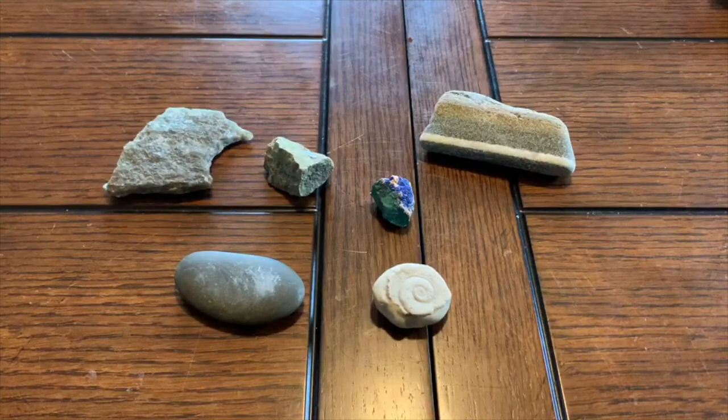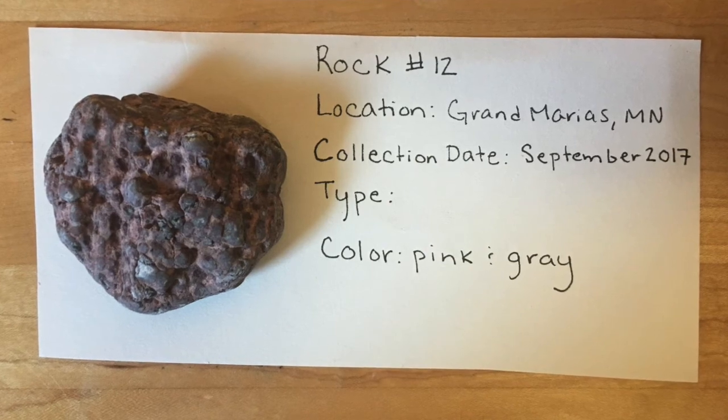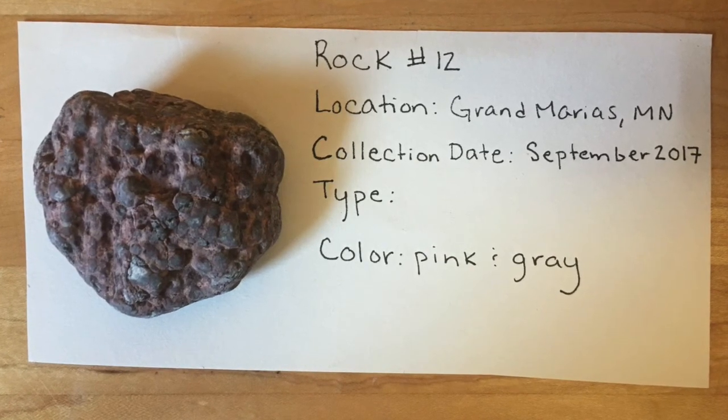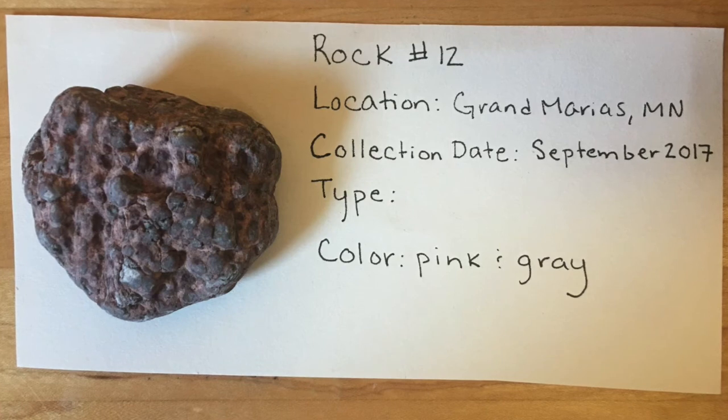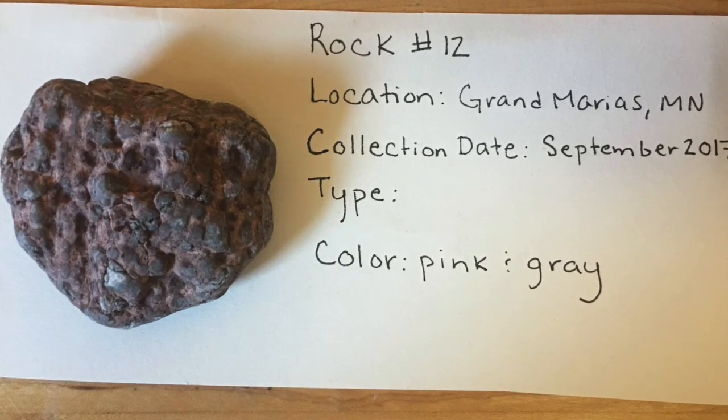Also, what date you found it is good information to collect on it. And then you can put down whatever other information you want, perhaps where you were looking, so all the rocks that you found on that day can be grouped together. If you want to add notes about the weather, that kind of stuff. So the more information you have, the better.